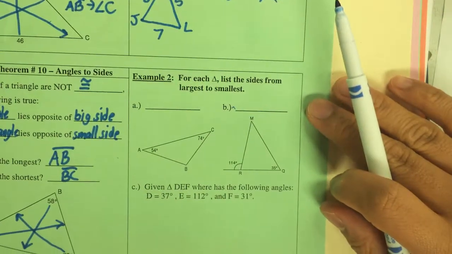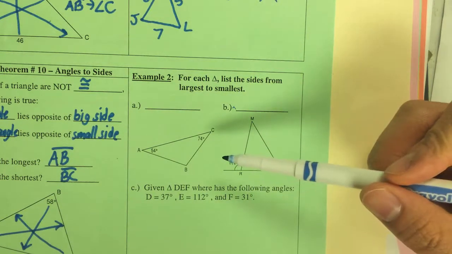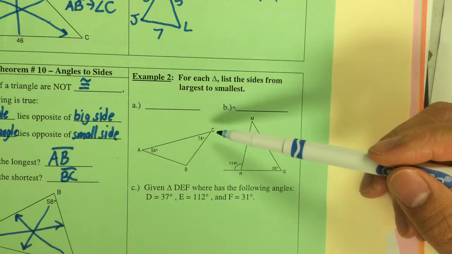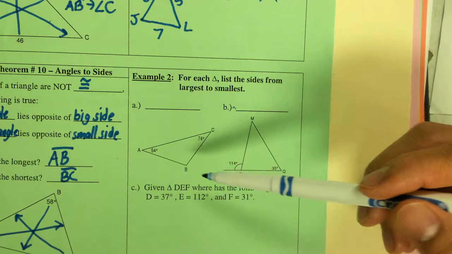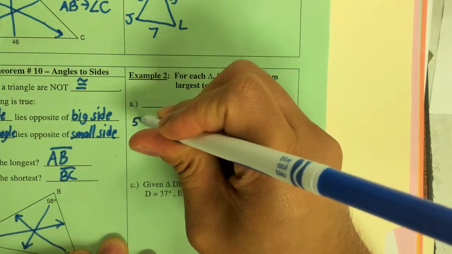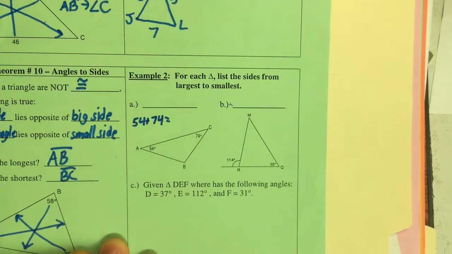Alright, over here to the example. When you see something like this, my first idea is we need to figure out all my angles if we can. I know this is 54, I know that's 74. We can figure out B. 54 plus 74 gets me 128.